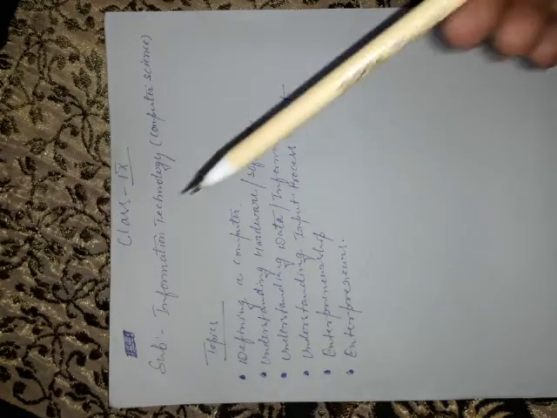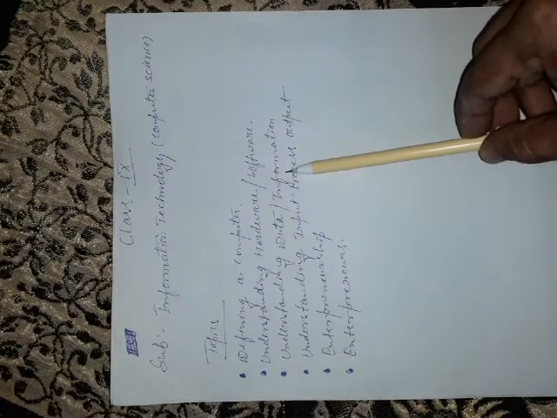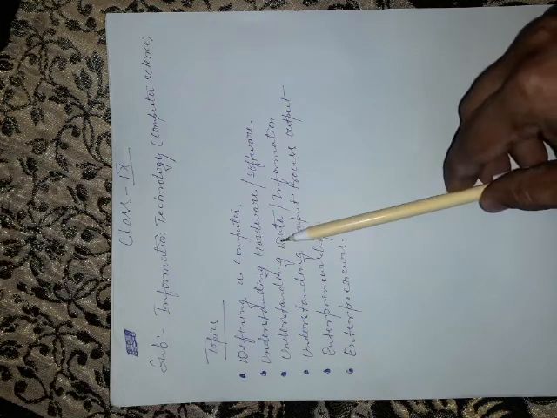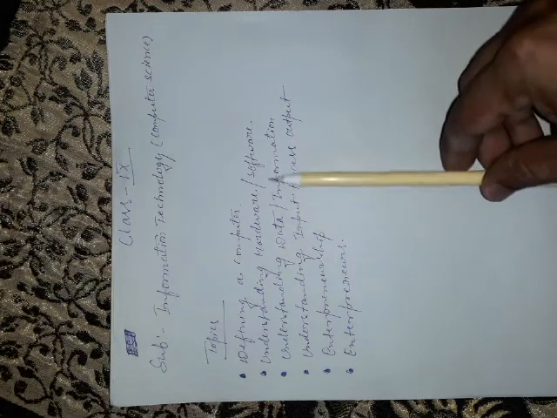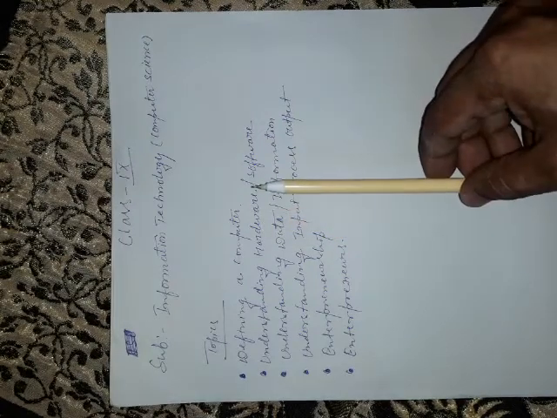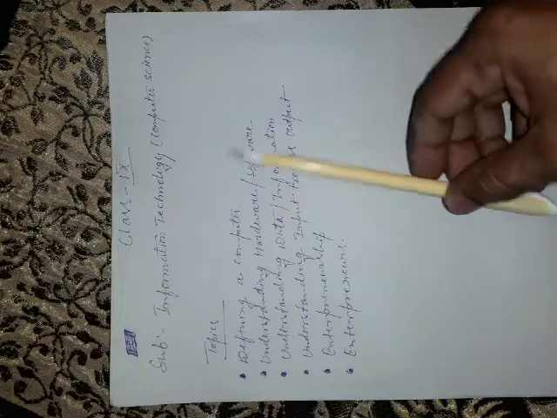Now next, understanding data and information. Data are raw figures and facts, such as a name or a number, for example Raj, 15 and 9th, which are raw figures and can be termed as data.